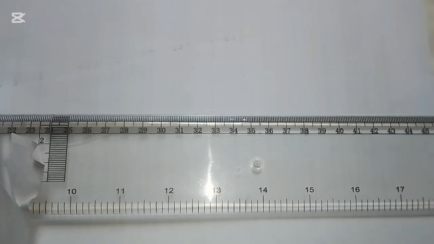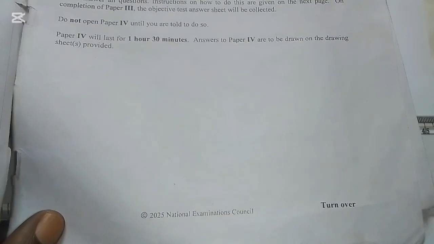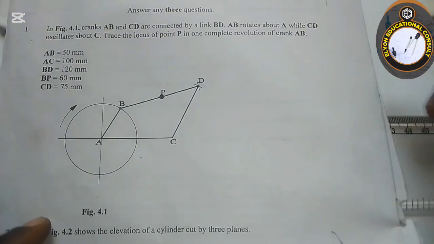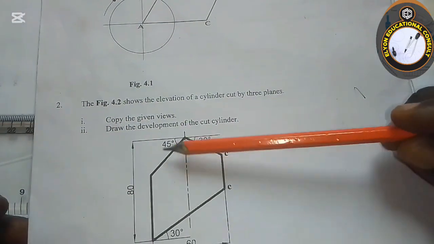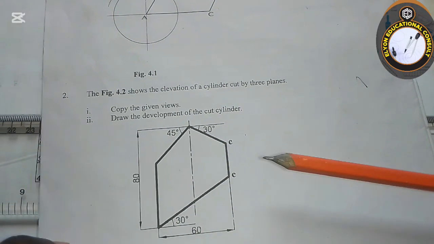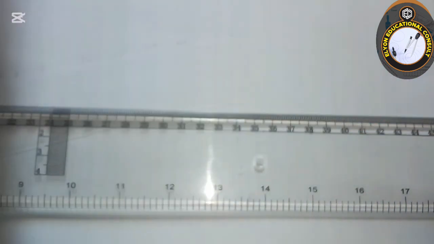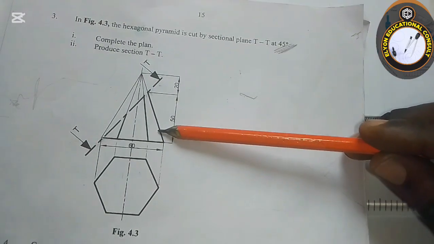I want to continue the solution to technical drawing 2025 NECO examination like I've been doing for some time now. We started with this first one, the link mechanism. I've done that. Then the cylinder that is cut by three planes here and this part. I've done this, so you can see that on the playlist surface development. Then this one you can see that on the special curves. Okay, then this one true shape surface development, you can see that on my playlist. I've done this as well.